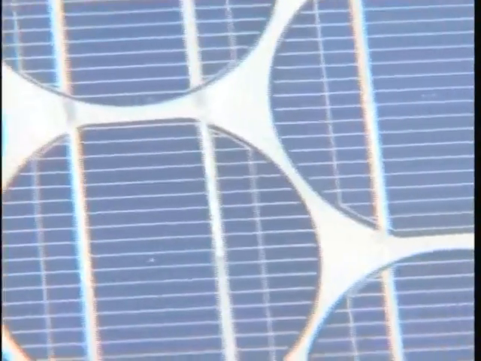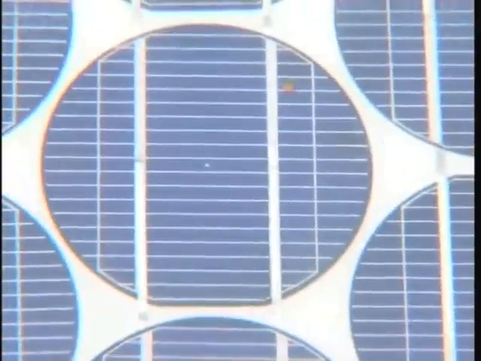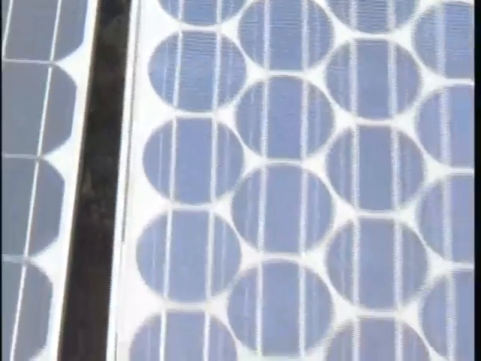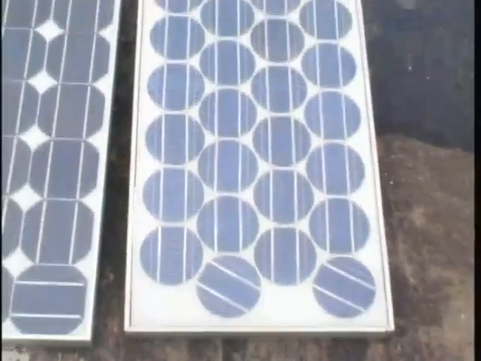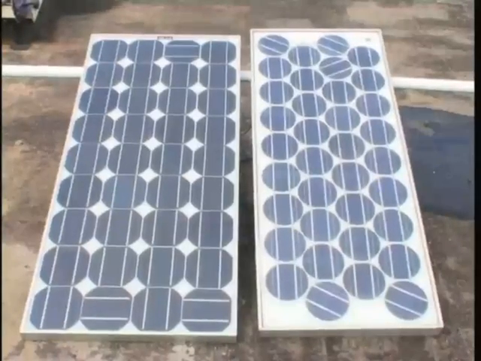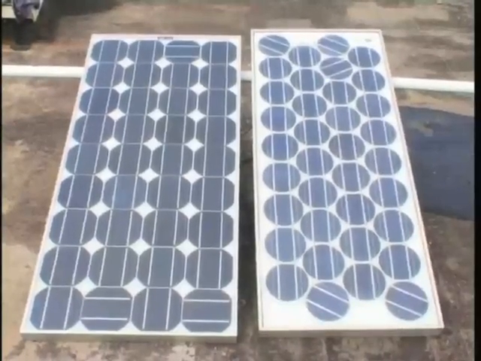All these individual cells are connected in series in order to make this complete panel, and each panel would produce something like 30 volts. Therefore if you need a larger voltage, panels have to be connected in series or parallel in order to get the proper voltage and current needed for that specific application.